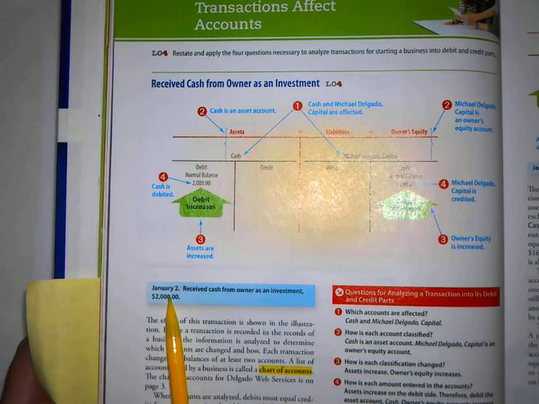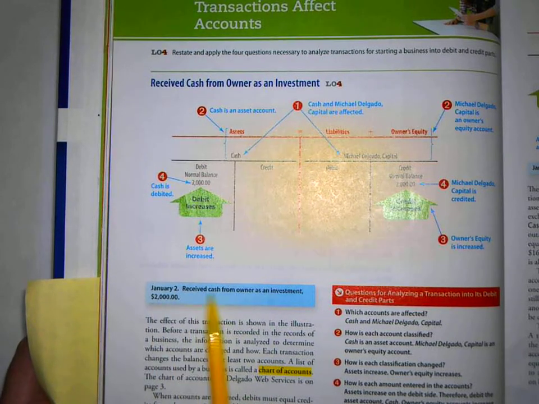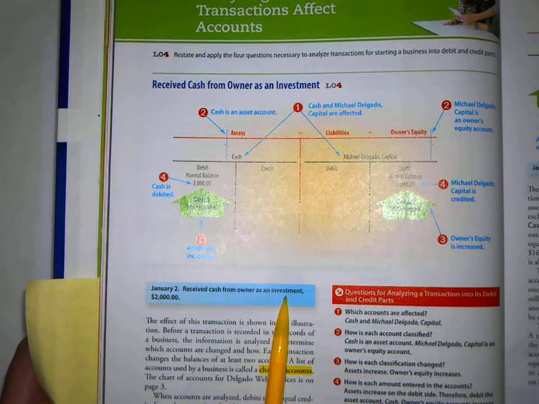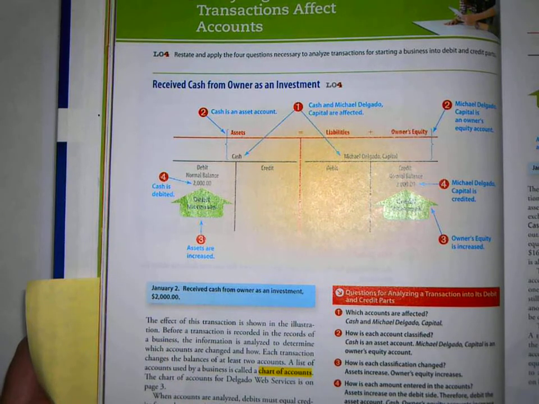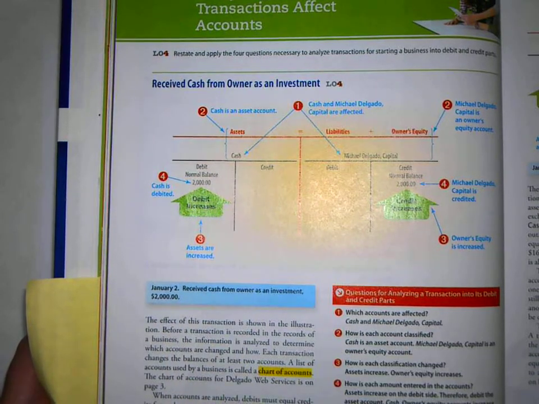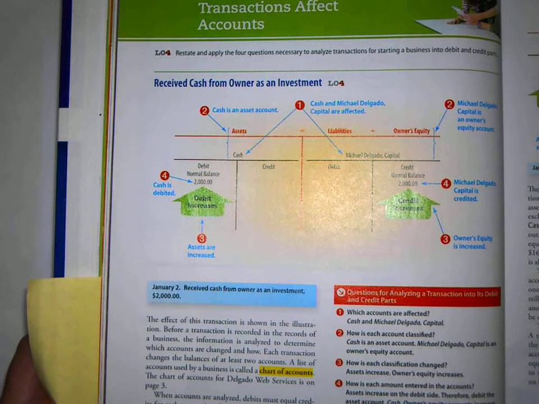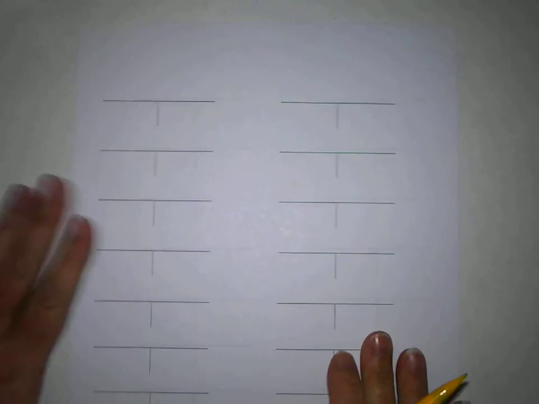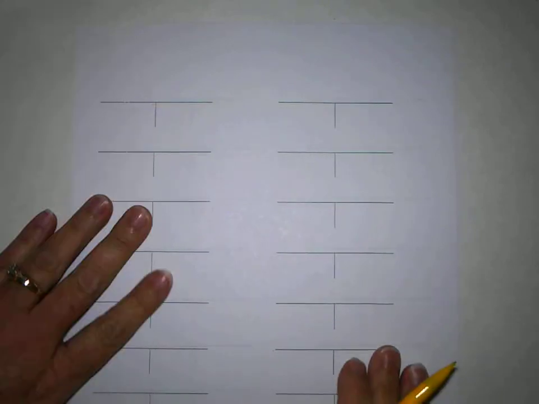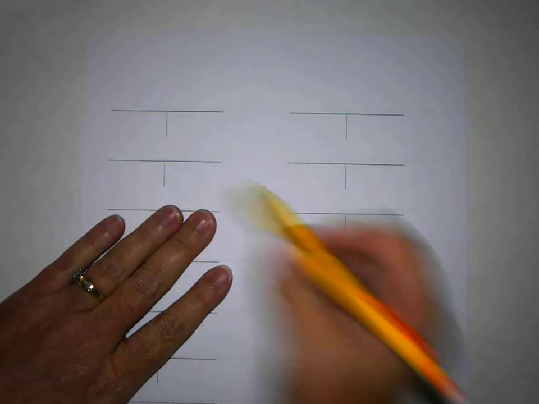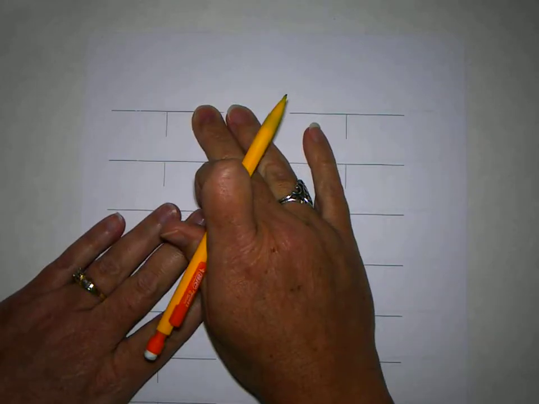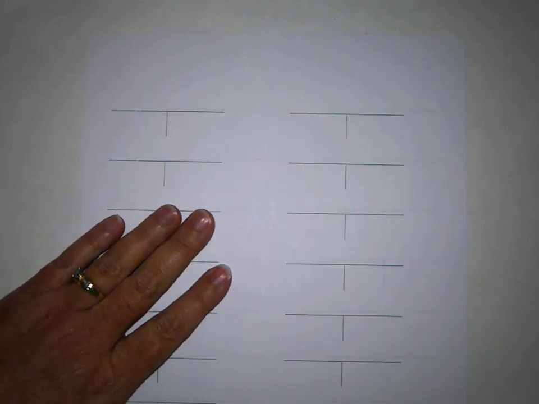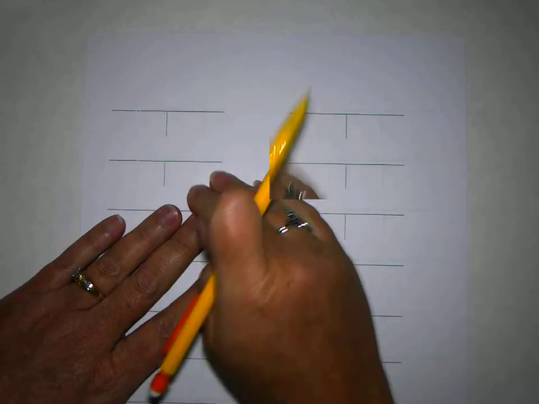So our first transaction is for January 2nd. We received cash from the owner as an investment of $2,000, okay? So we're going to have two accounts. Again, going through the acid test, what two accounts are affected, okay? You've got a blank sheet of T's, okay? And we're going to do a set of two T's for every transaction. And then at the end, we'll kind of talk about how that isn't really how it works, but initially that's what we're going to do.